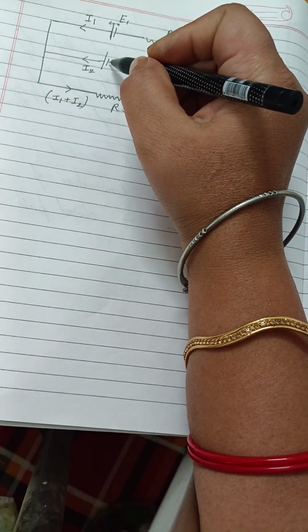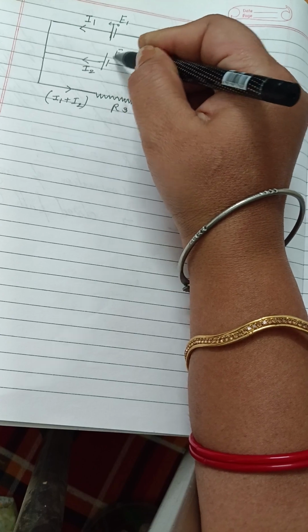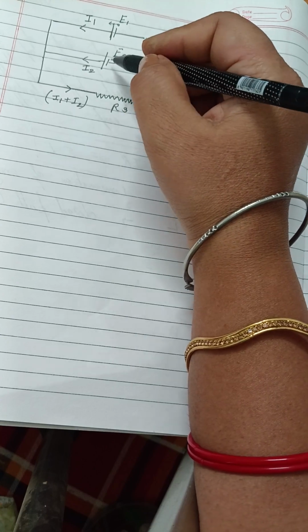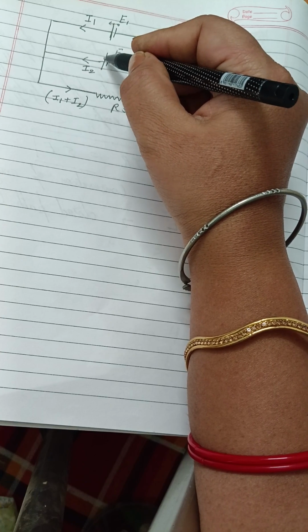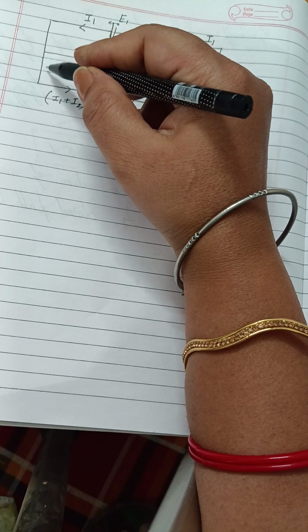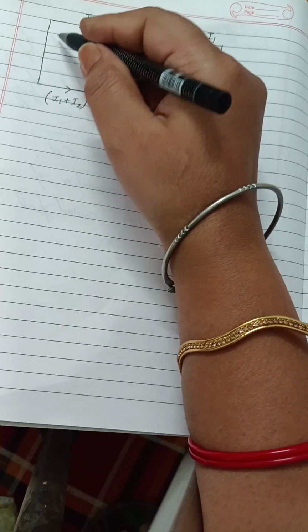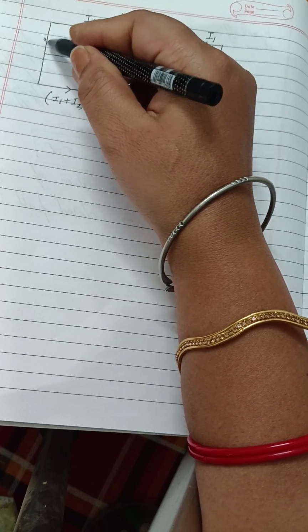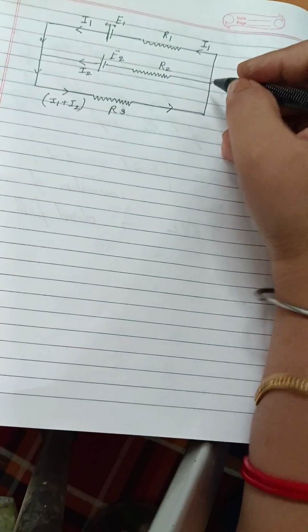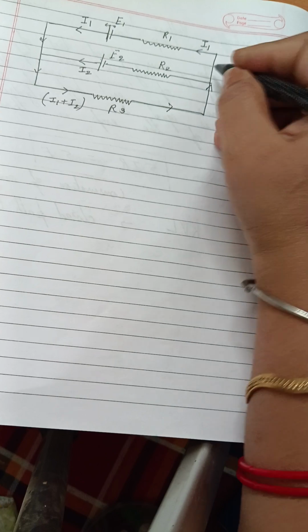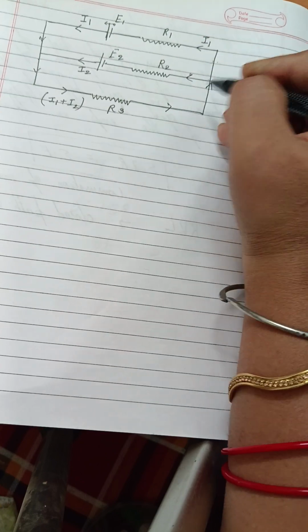And here again it is the same. We have another battery. We will give it the name E2, and it is also in the direction of what? Here the direction is negative and this is positive. The current will flow from the positive, and you can see that from there the current will move, and here again it will move, and it will move like this, and it will move from there also.